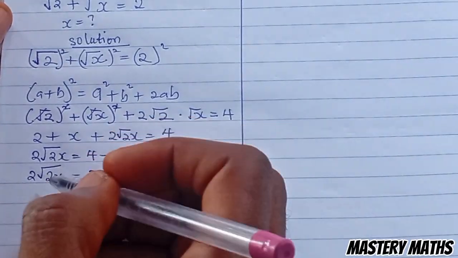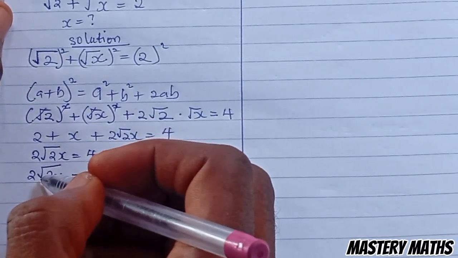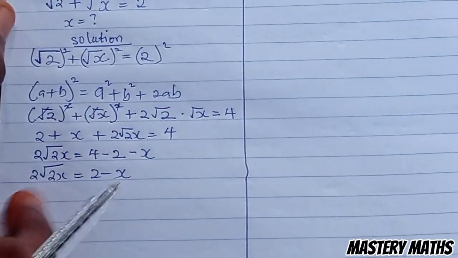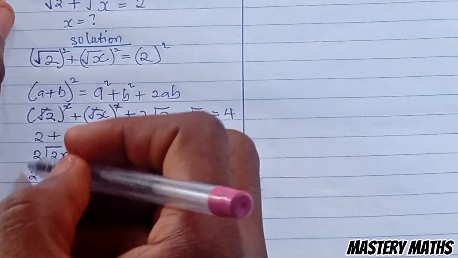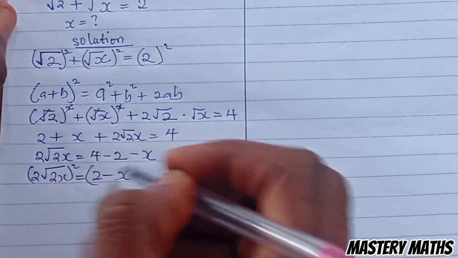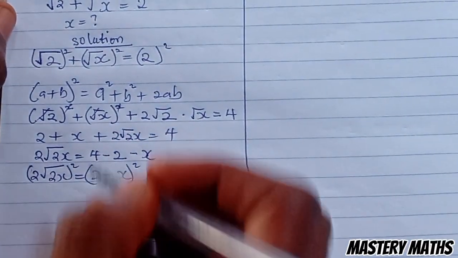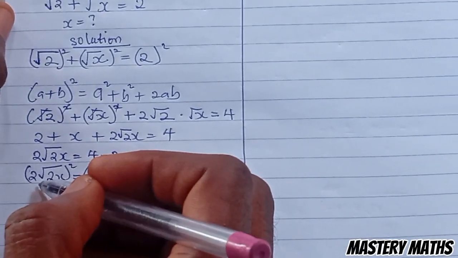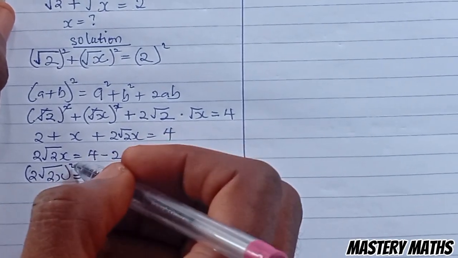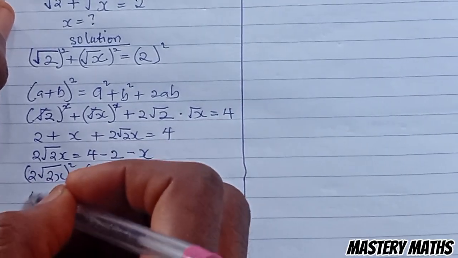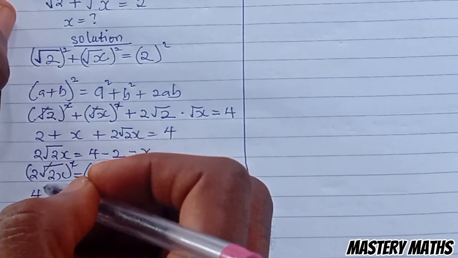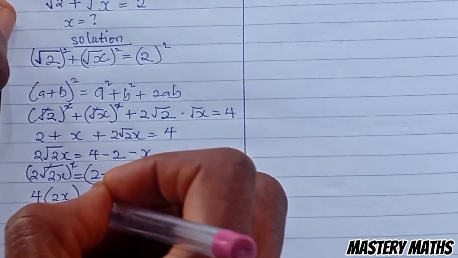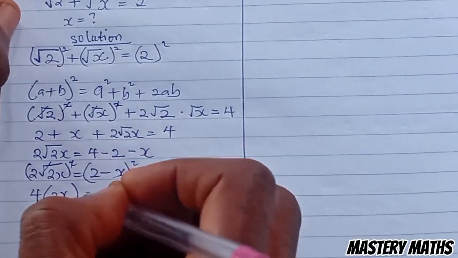Now what should we do? We need to remove this root from here. To remove the root inside here, we need to square both this one and this one, all squared. You see now, this square outside will affect everything inside. Now, 2 raised to the power of 2 will give us 4. Now, this will cancel out this. What is remaining? 4 bracket 2x. You see it now?